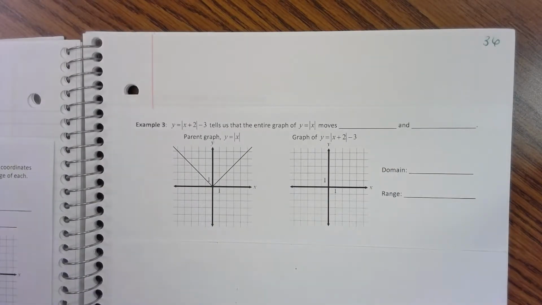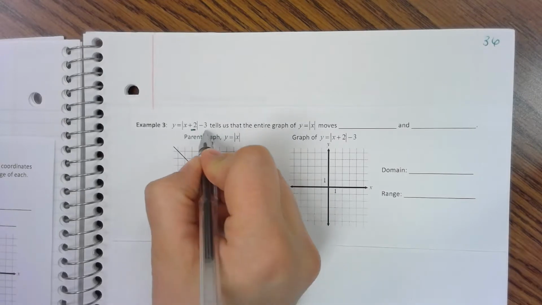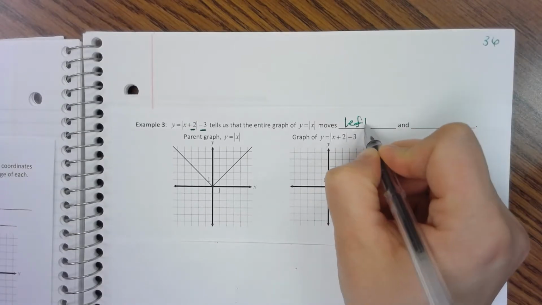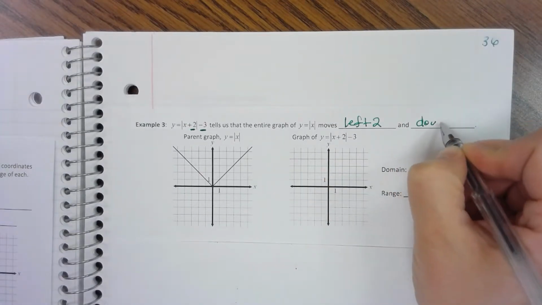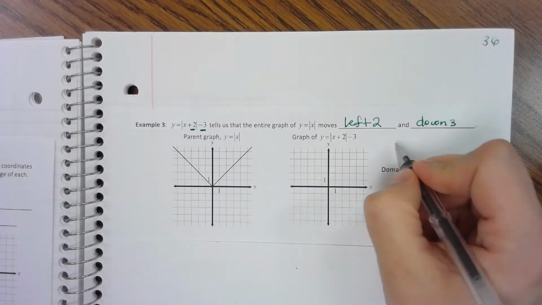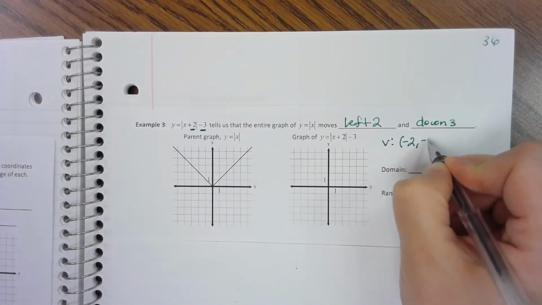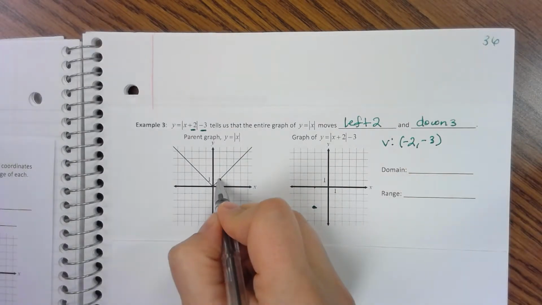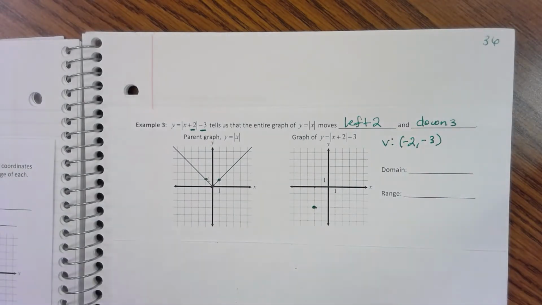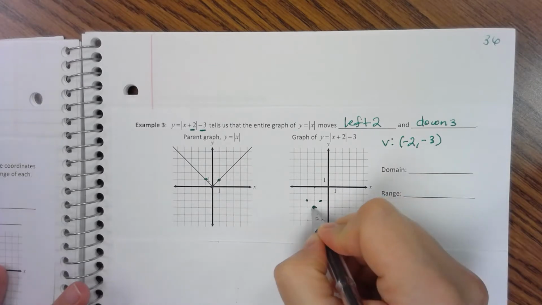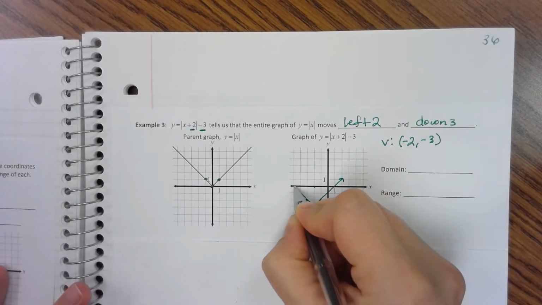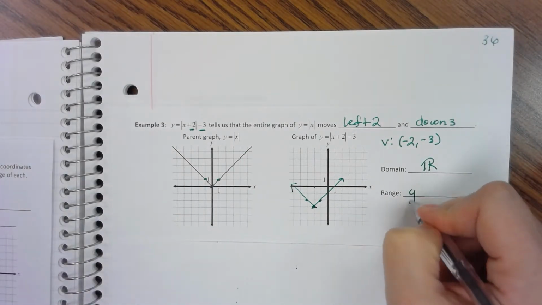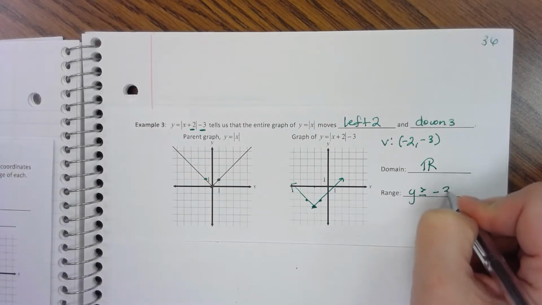So in example 3, it's just like example 2. We want to look at the equation so we can see that this moves to the left 2, and this time it goes down 3. So my vertex is going to be (-2, -3). So left 2, 1, 2, down 3. And if I look at my other points, they're going to be diagonal from those points that I had, remembering to put your arrows. The domain does not change, but my range this time is going to be greater than or equal to -3.